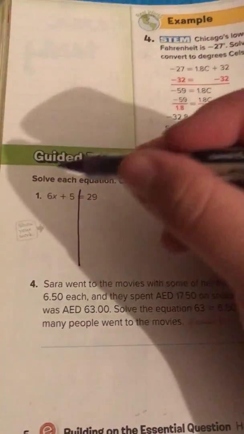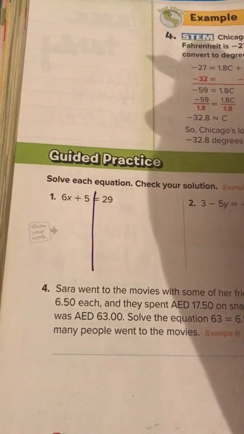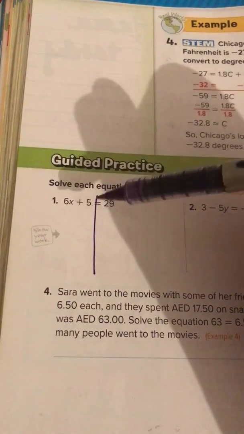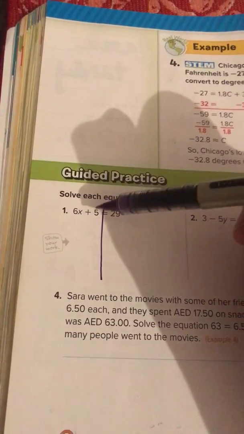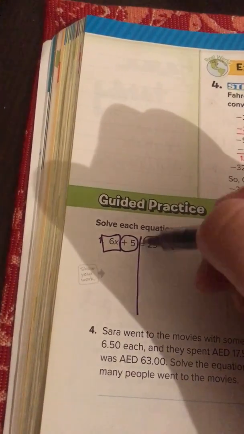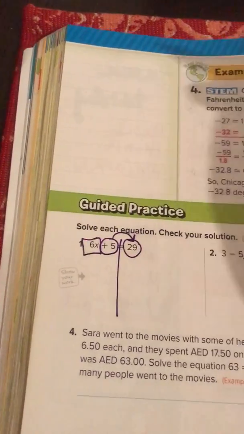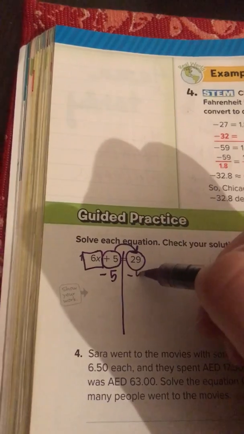On number 1, we have two sides of our equal sign or equation, 6x plus 5 and 29, and we want all of the variables on one side and the constants on the other. So here we see there's a 6x, a number, and a number. What we want is to keep the 6x, but we want the 5 to go over with the 29. Because it's a positive 5, we're going to do the inverse or opposite, and we're going to subtract 5 because we want to move the whole thing.